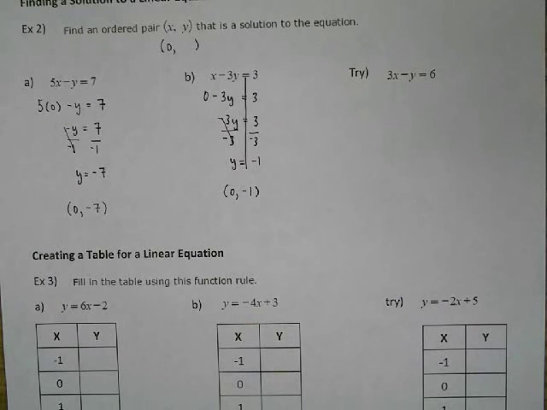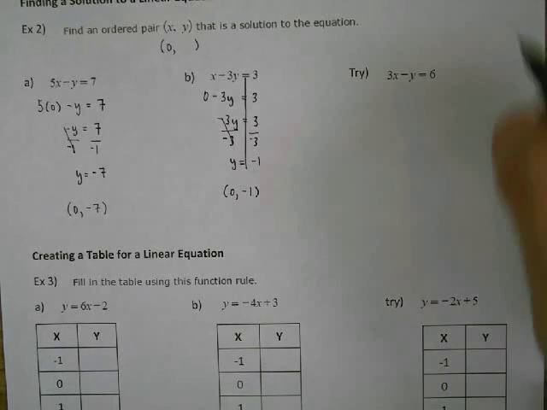So go ahead and pause the video and try the next example. Again, let's stick with making our x coordinate 0.